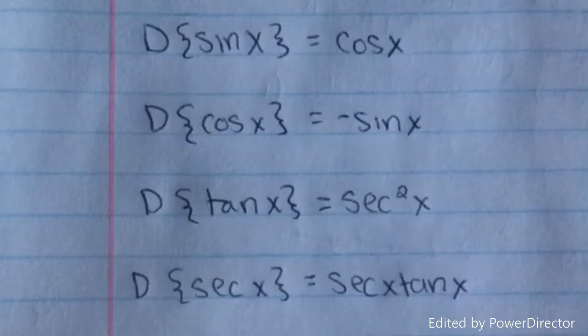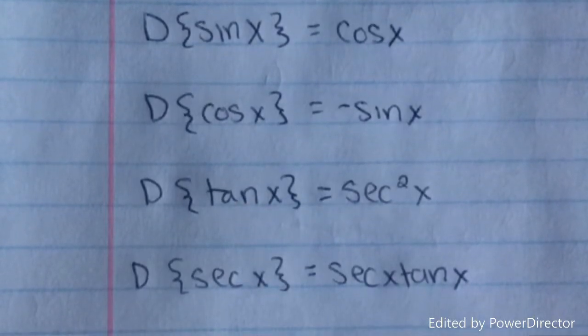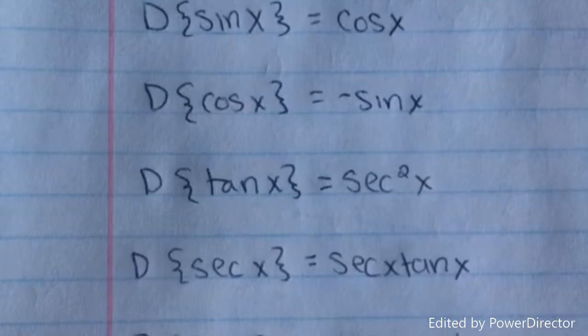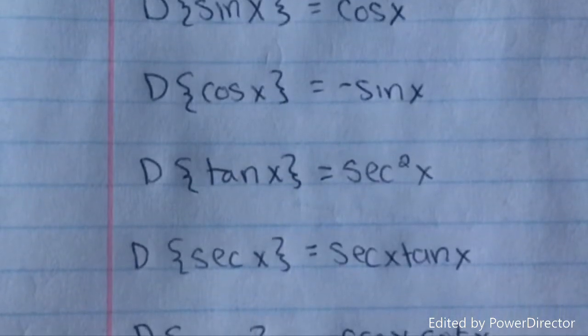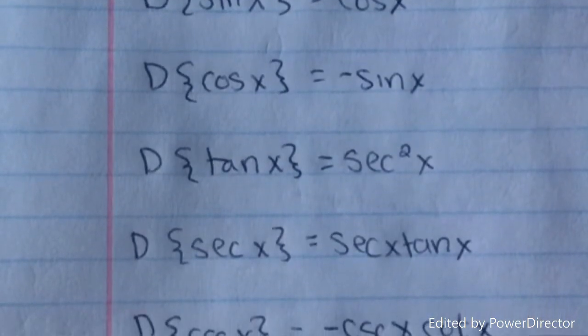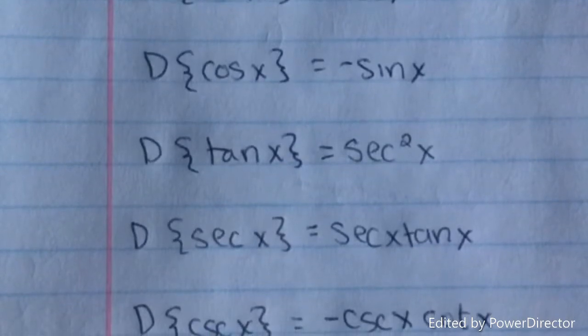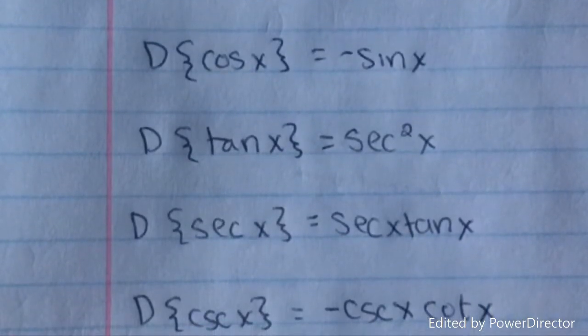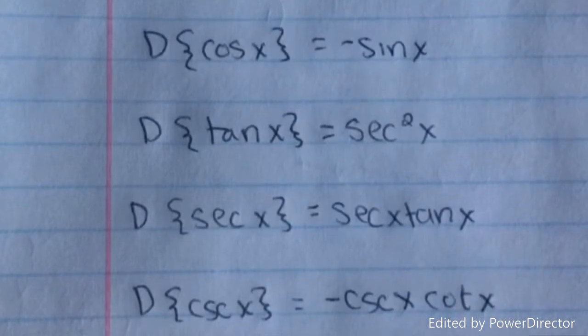In this video, we're going to be talking about the differentiation of trig functions, and here's a list of all the derivatives of the trig functions that you should definitely memorize because you can't do the problems without memorizing the functions. Once you know the derivatives of each trig function, the problems become dramatically easier.